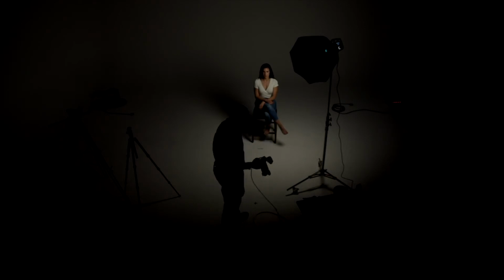So I'm going to take my camera position from up high, go down a little bit low, and then when I shoot that, you can see that now the shadow is gone because of the position of my camera. Okay, very, very basic stuff, but that's how you sort of control shadows.